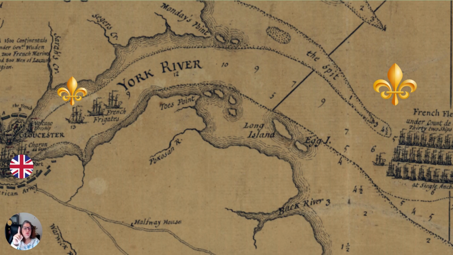That's where the fort is, okay? And there's a few British ships there. But notice what's happening. If we look over here, in the far corner, look at that French fleet. Look how many ships are there. Look at the French frigates that are coming in. And they are blocking this river. They're blocking the way in and they're blocking the way out. So no British ships can come in and no British ships can leave.